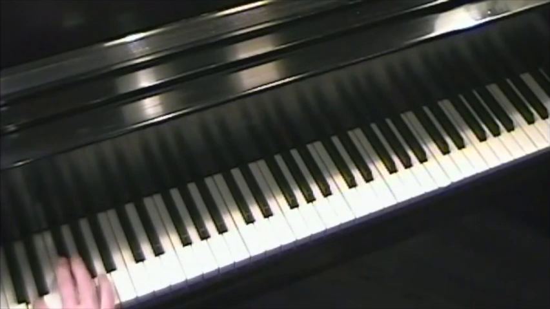C followed by D, followed by F sharp, followed by A.